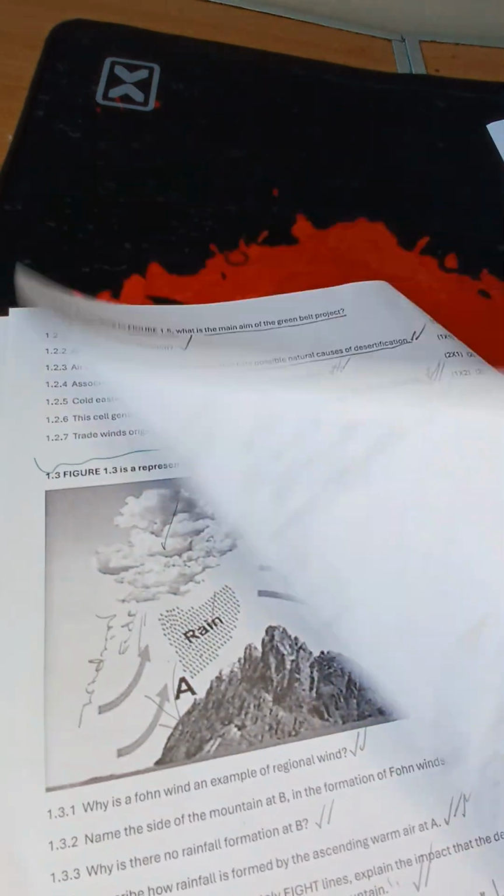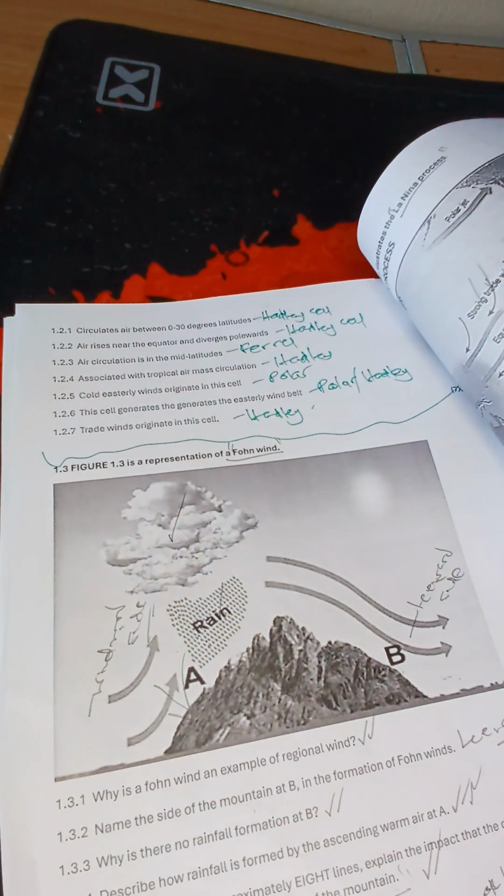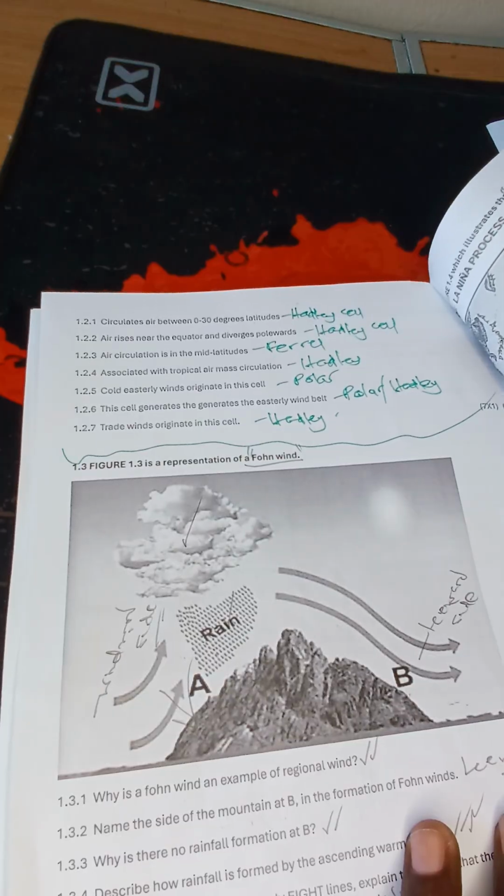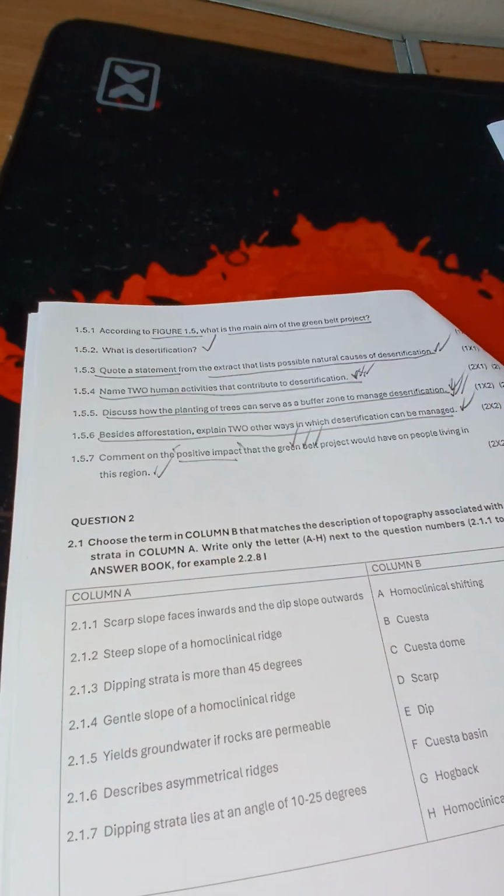I think this takes us to the end of our Paper 1, Geography Grade 11. I have done 1.3, which covers Foehn winds, 1.4, which covers La Niña and its processes, and the last part, which covers desertification.